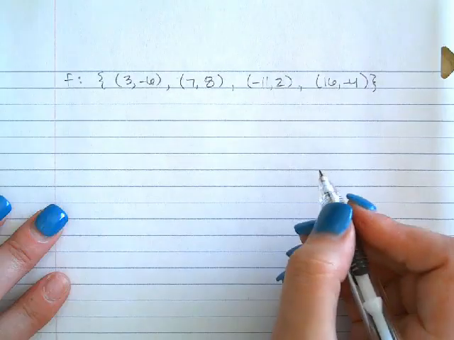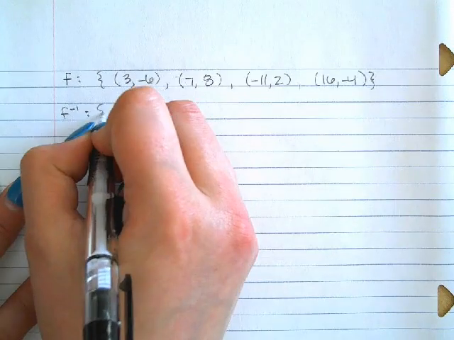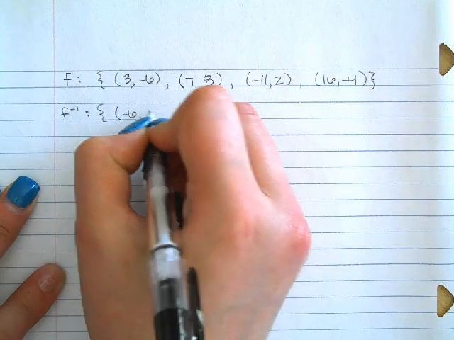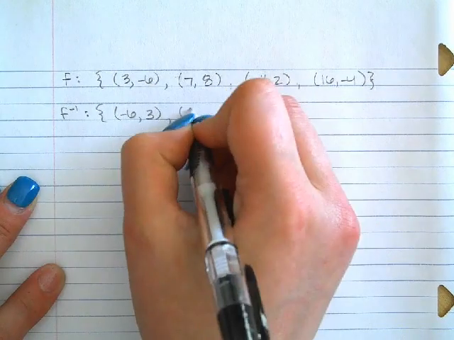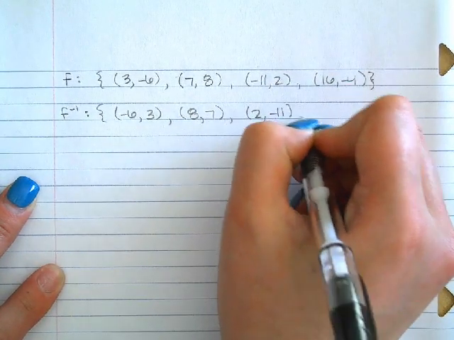If you wanted to find the inverse of this, you would say f inverse, and all you have to do is trade all the x and y coordinates. You don't do anything funky, you don't change the positives and negatives, you just trade them, and you're done.